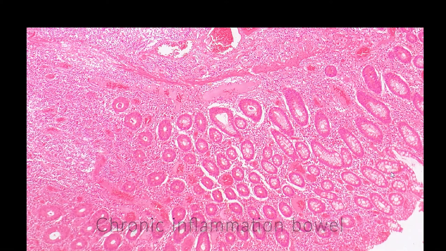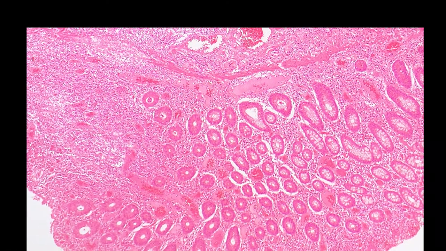So let's look at chronic inflammation. The major difference here is in the type of leukocytes that's present. So instead of neutrophils, we have a predominance of mononuclear cells, particularly lymphocytes, usually a scattering of plasma cells as well. This is again a section of bowel. You can see once more the normal columnar epithelial cells, tall columnar cells with occasional goblet cells, that clearing.